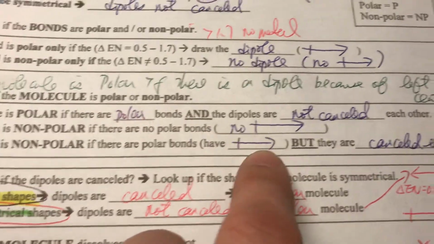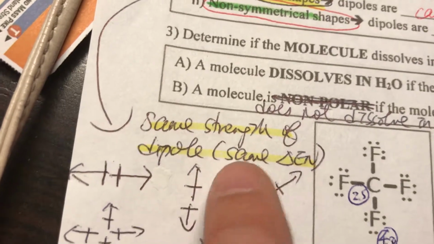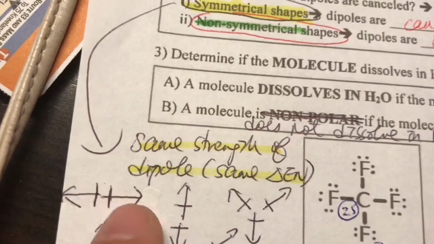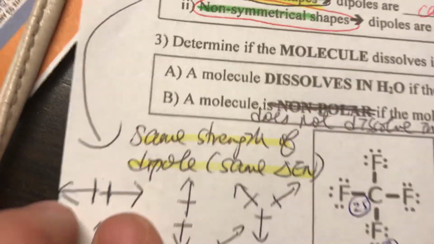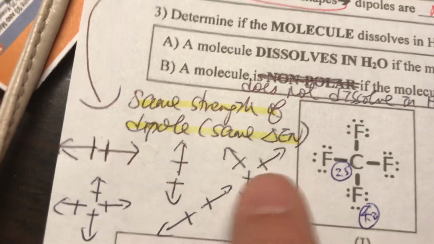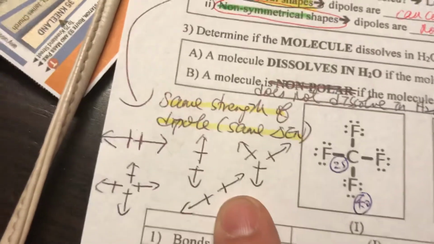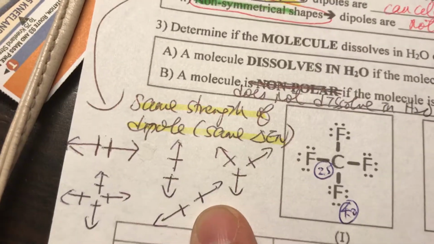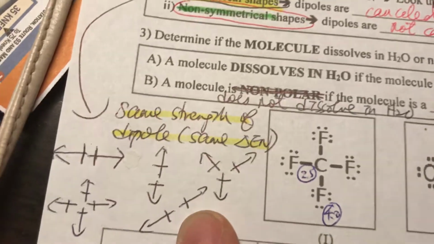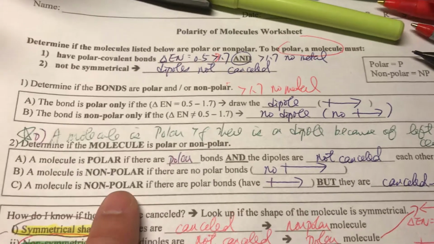I do draw the arrows, but they cancel each other. They cancel each other based on the fact that they have the same strength of dipole, like the same delta EN. For example, these two have the same delta EN. On left and right, they cancel each other. Or top and bottom, they cancel each other. Or a Y shape, they cancel each other. Or like a cross, they cancel each other. Or they're in opposite directions and they cancel each other. Based on the fact that they are the same strength, that means the same kind of dipole, they will be cancelled. And if they cancel, the molecule will be non-polar.